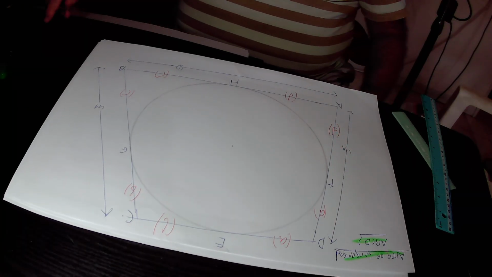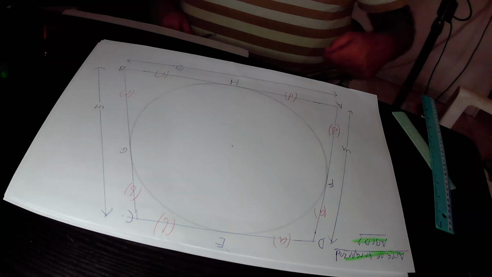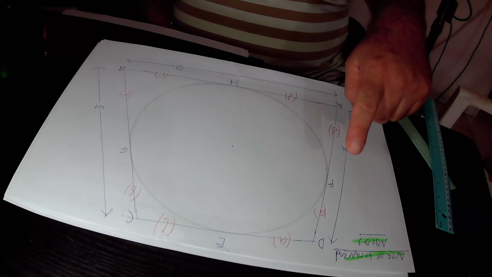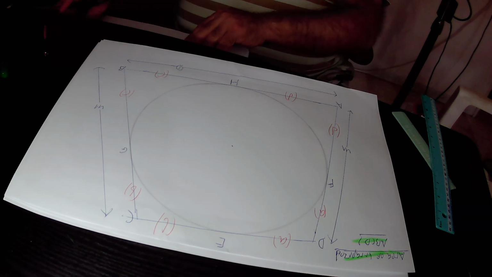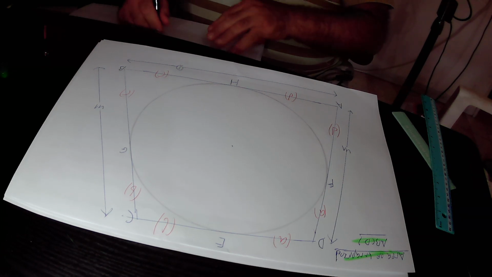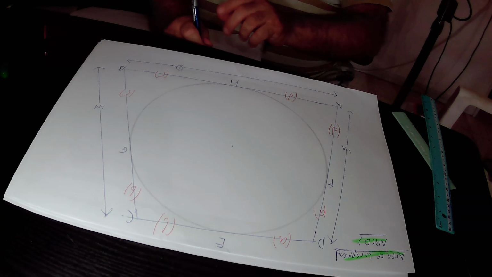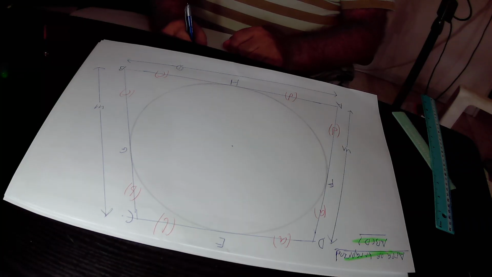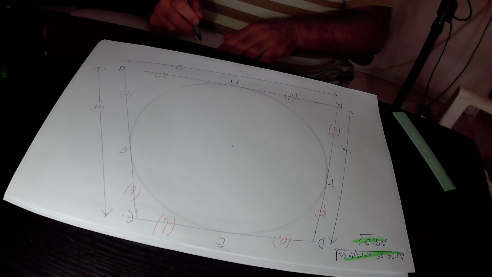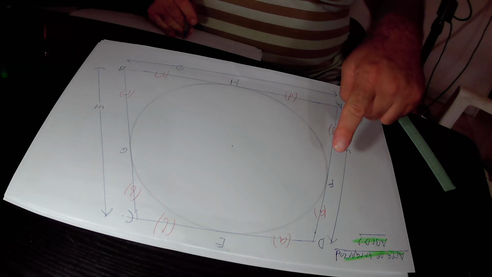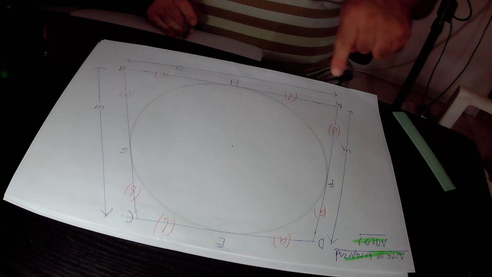What is the value of side DA plus the opposite side CB? DA plus CB, in total, will be equal to a plus b plus c plus d.